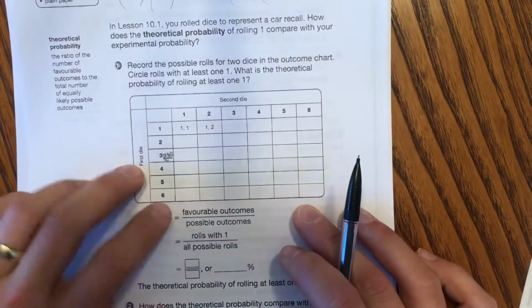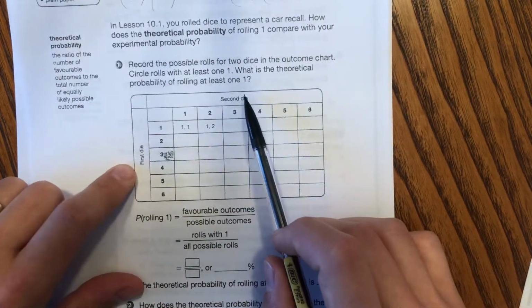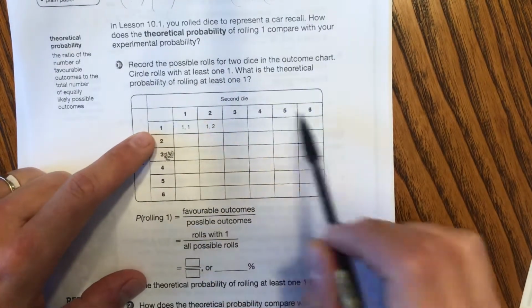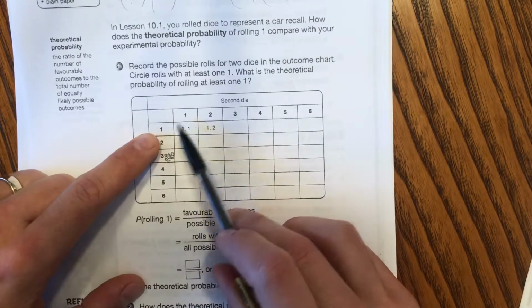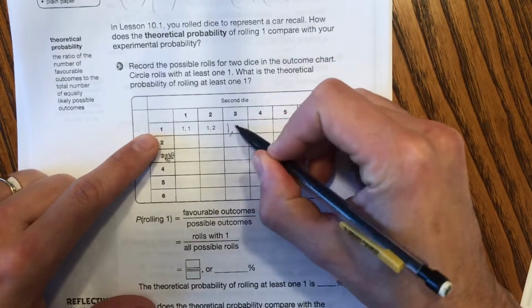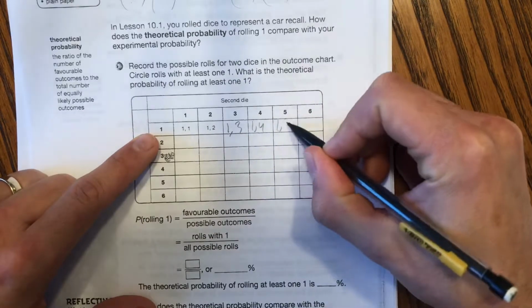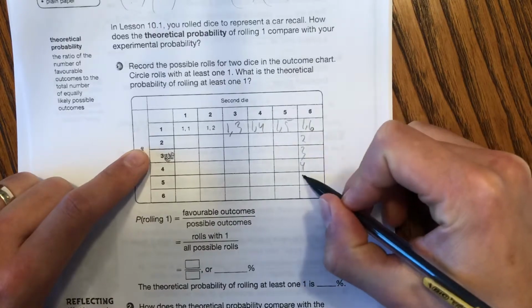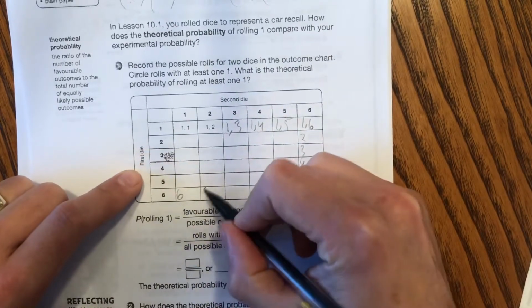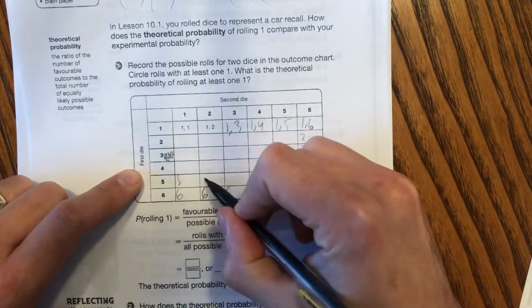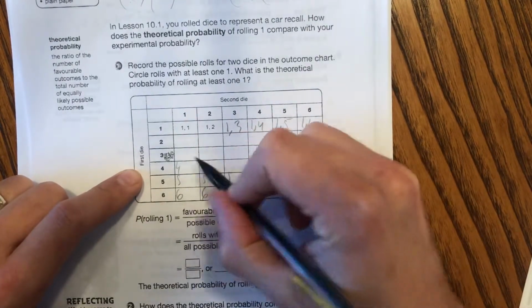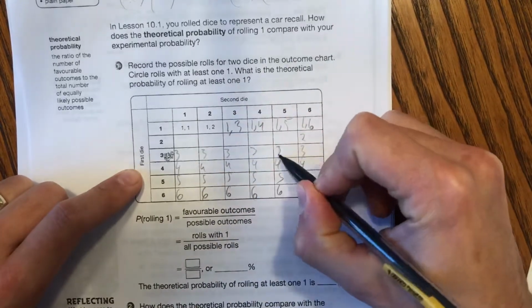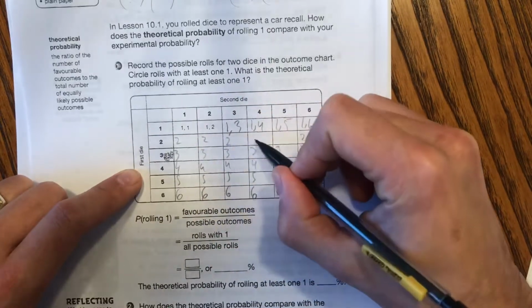So we have a chart here. We have two dice that we're going to roll. All the possible outcomes are: you can get a 1 and a 1, a 1 and a 2, 1 and a 3, 1 and a 4, 1 and a 5, 1 and a 6, and so on for 2, 3, 4, 5, 6. So you guys get the idea. Fill out your chart because you're going to need it.